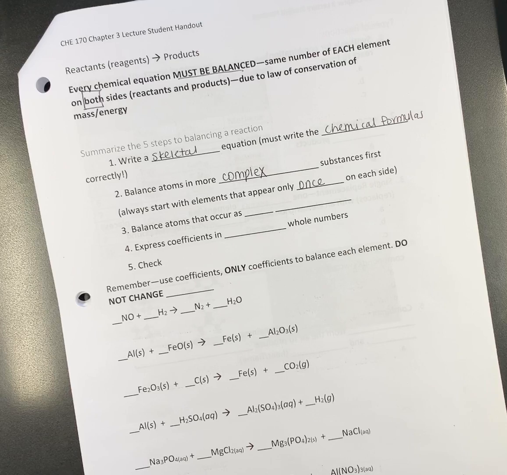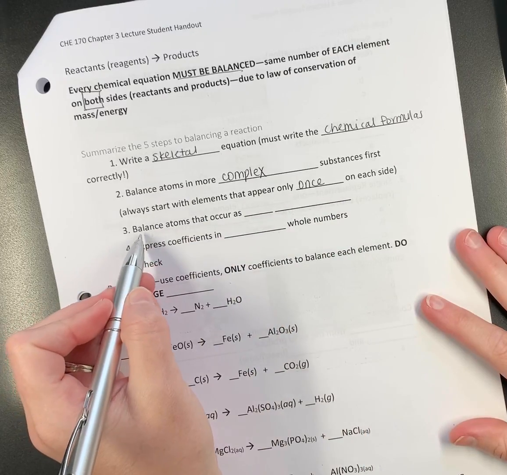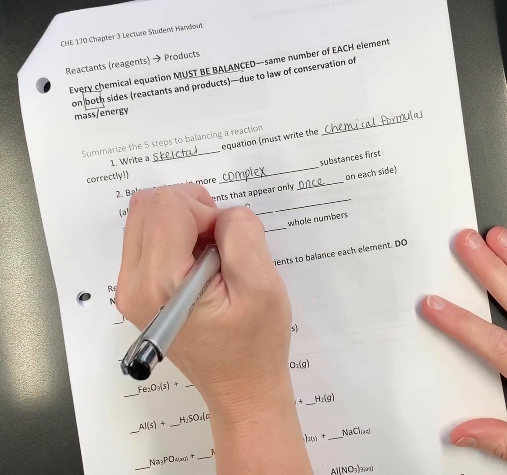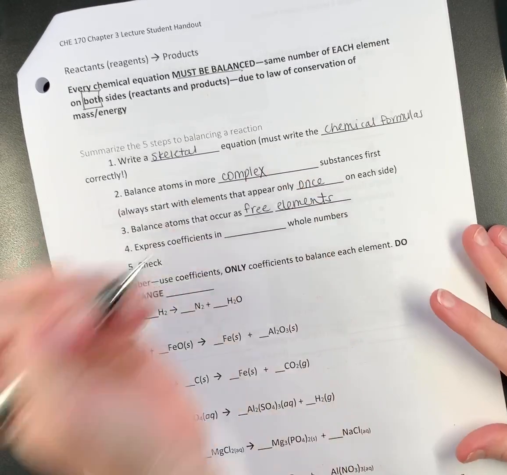So if you have 2 on one side and 2 on another, and 1 on another, it's not balanced. So you obviously need to put a 2 in front of the one where there's only 1. Then you move on. Then, as you're going through that, you want to balance the atoms that occur as the free elements, because those are easy to change.